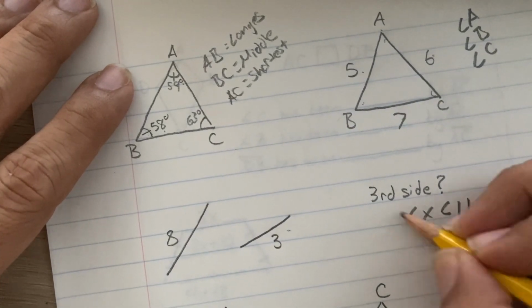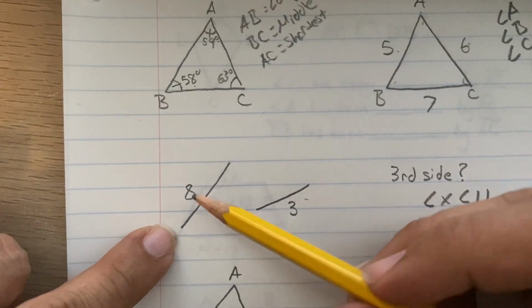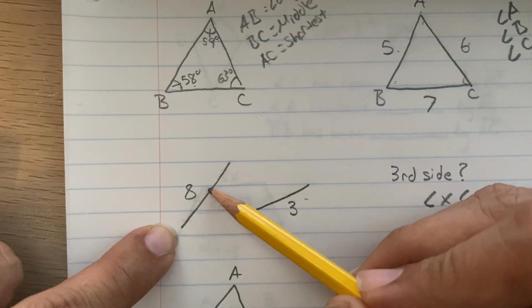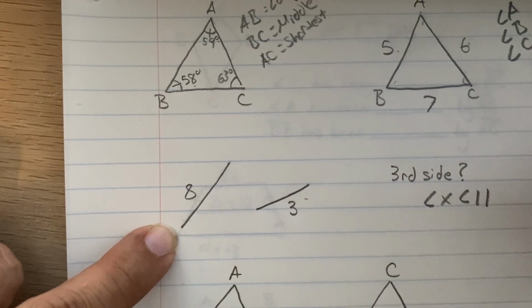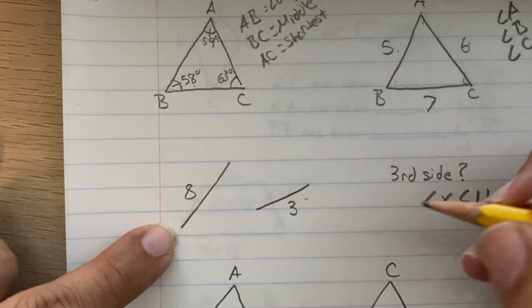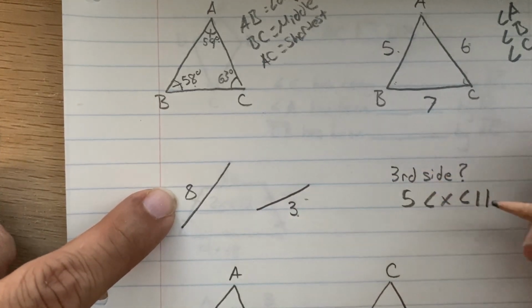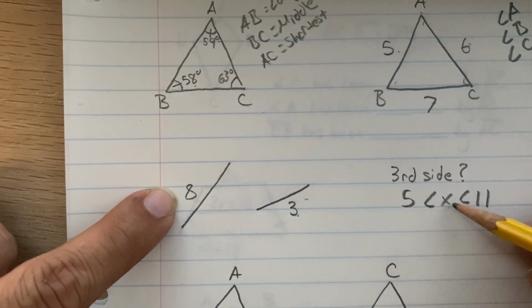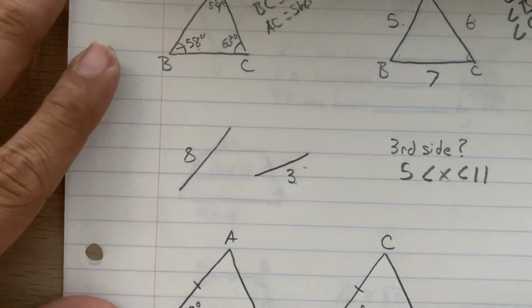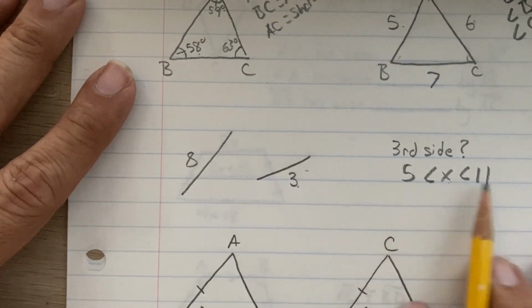But what's the minimum of this? Well, the minimum would be if I were to subtract these, if I were to lay the 3 right on top of it. That would be the smallest it could possibly be, because then it's laying right on top of it and connecting it. So the smallest this could be is the subtraction of these two, causing it to be 5. So 5 is less than x, and x is less than 11, sorry, my mistake. And that's how you figured out what the third side is. The third side has all of these options.